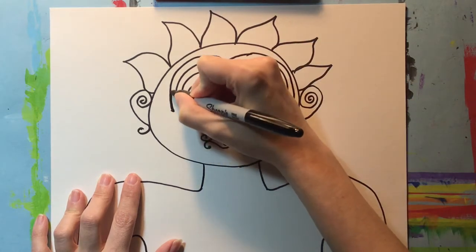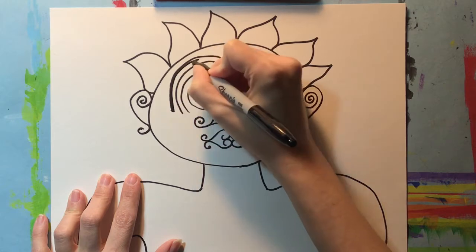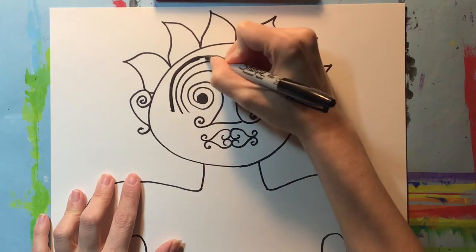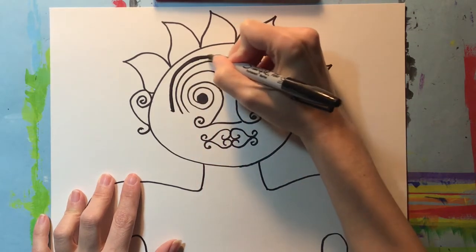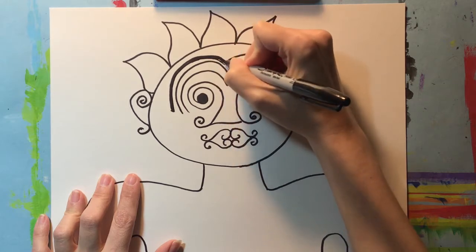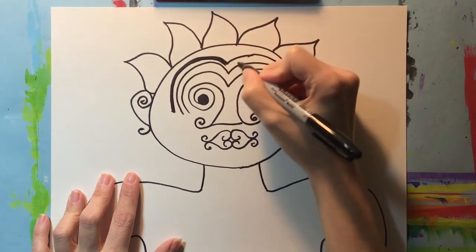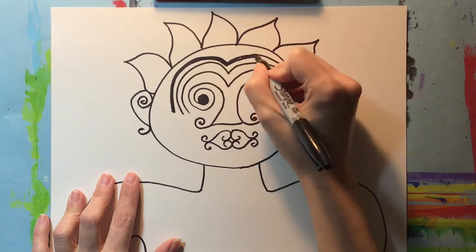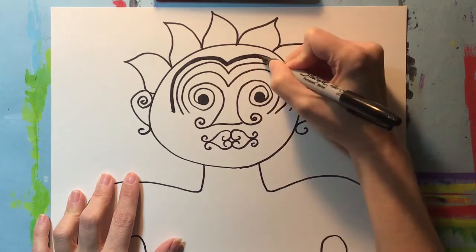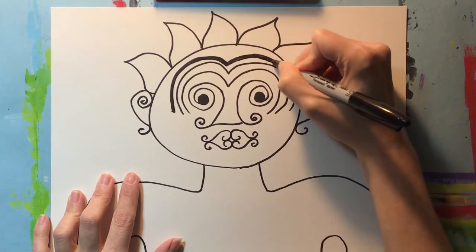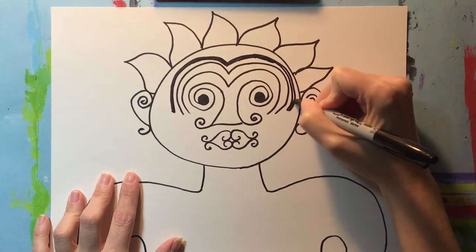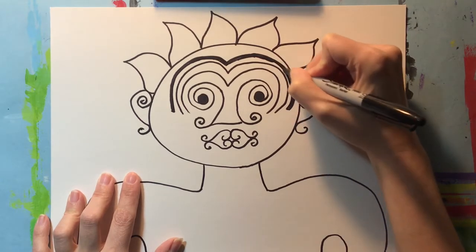And if your marker is really skinny, you can make your lines thicker by just adding a second one, and just make your lines a little thicker. Sometimes it looks interesting if you have thicker lines, so I'm going to go through and just add lines to my whole drawing now.